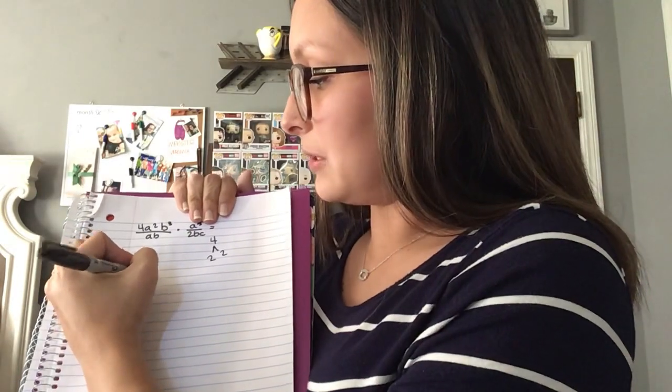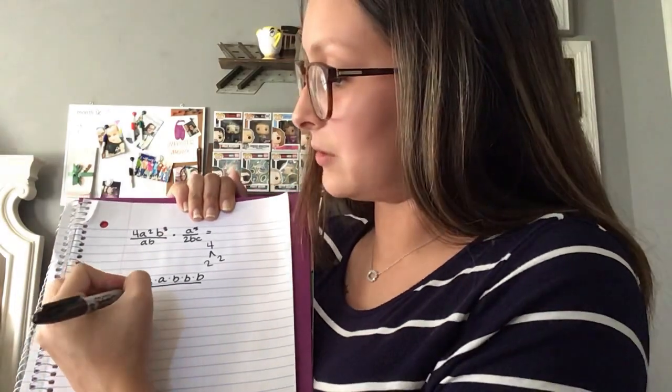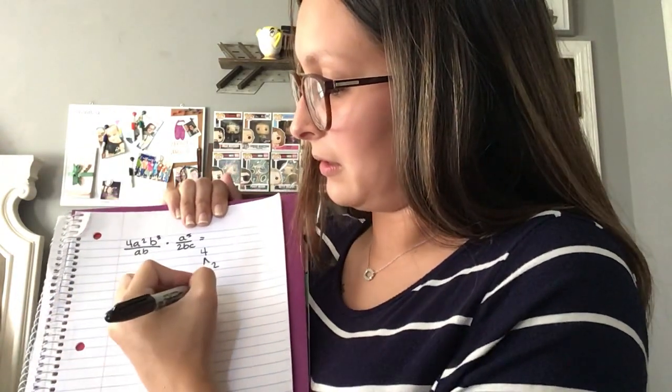Well, we can look at 4 and put that in factored form and know that 2 times 2 gives us 4, and that is in our factored form. So starting there, we'll have 2 times 2, and then we'll move on to our a squared and our b cubed. So we'll have times a squared times b times b times b, b cubed, over, and all we have on the denominator is a and b, so we're going to have a times b.